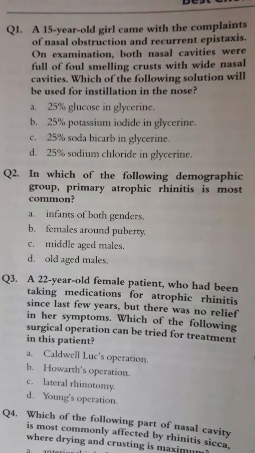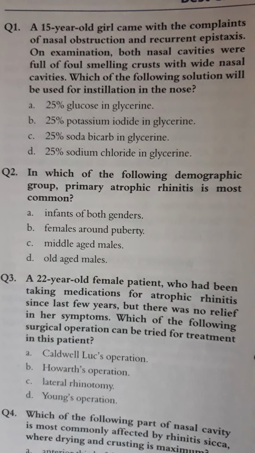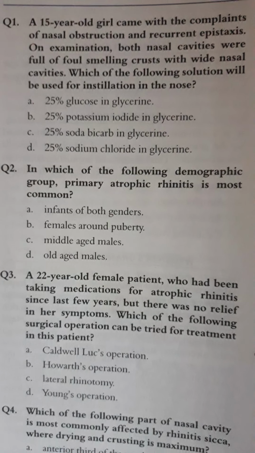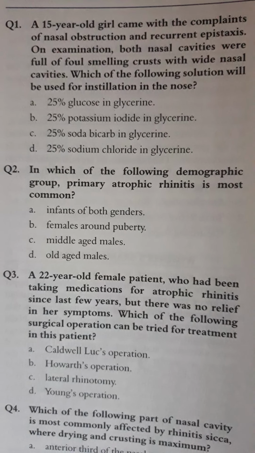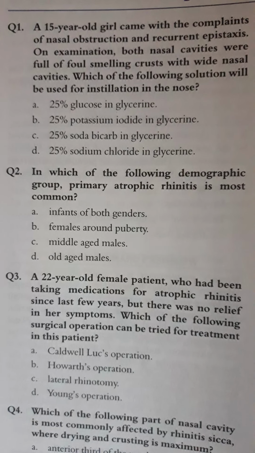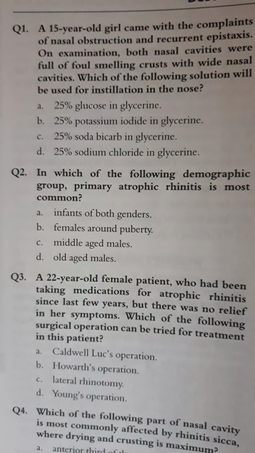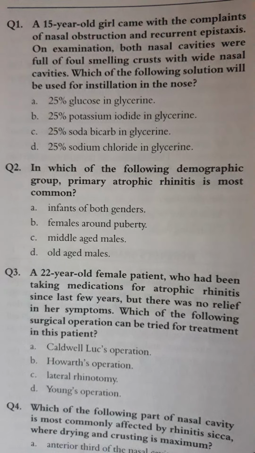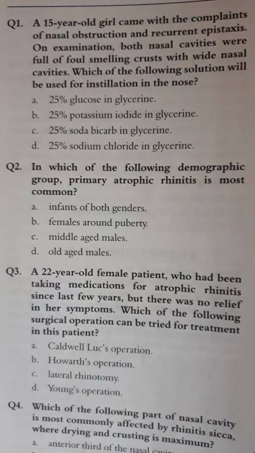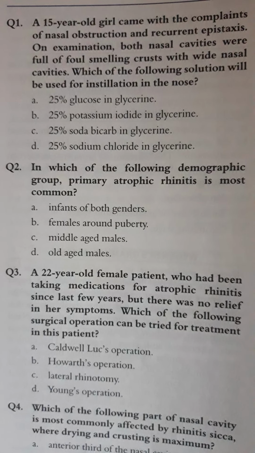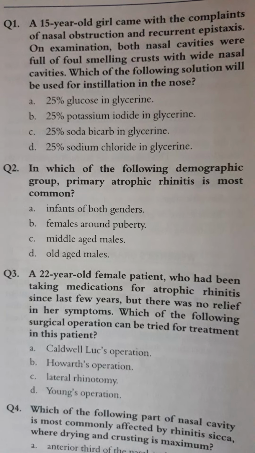MCQ number 2. In which of the following demographic groups is primary atrophic rhinitis most common? It should be noted that atrophic rhinitis is divided into two types, primary and secondary. Primary atrophic rhinitis is most common in females around puberty. Answer is B.